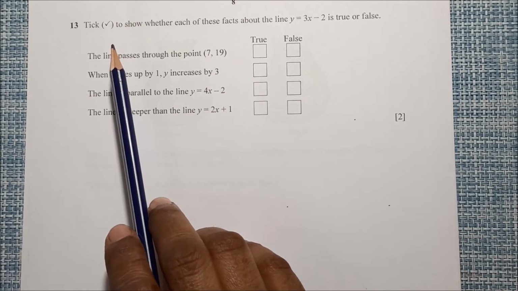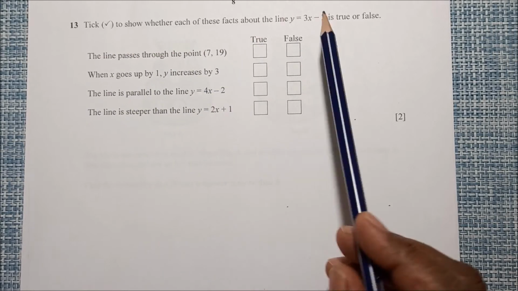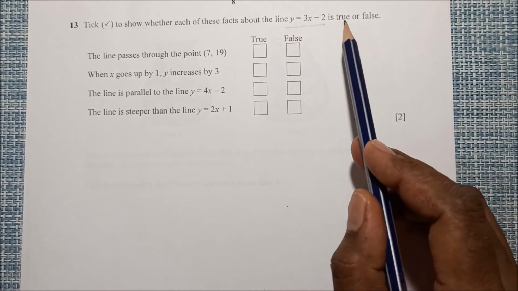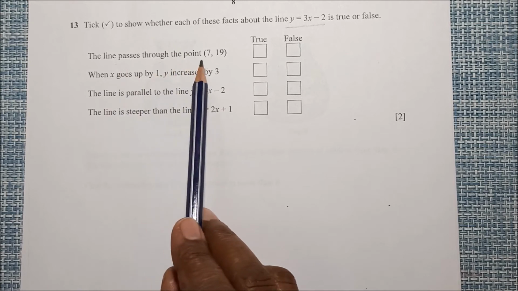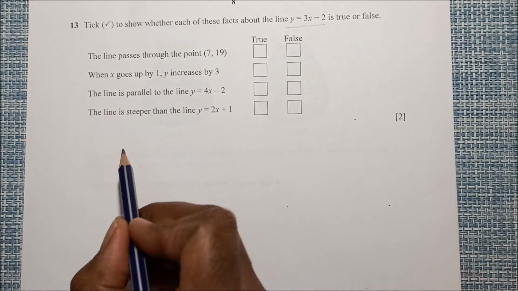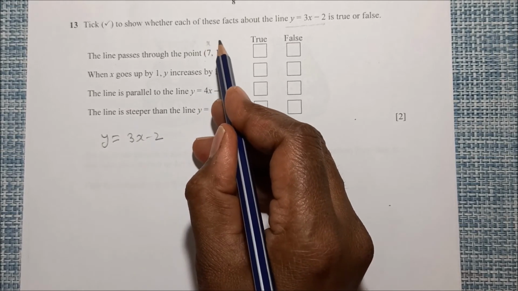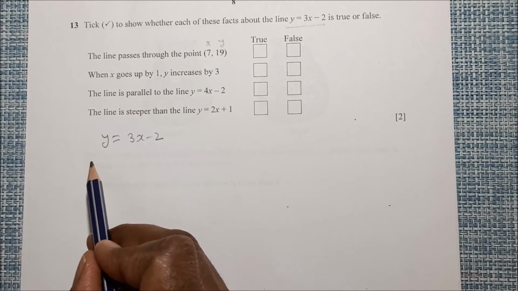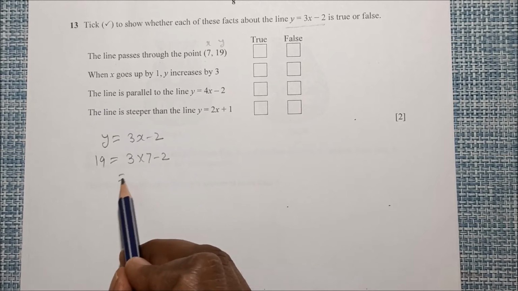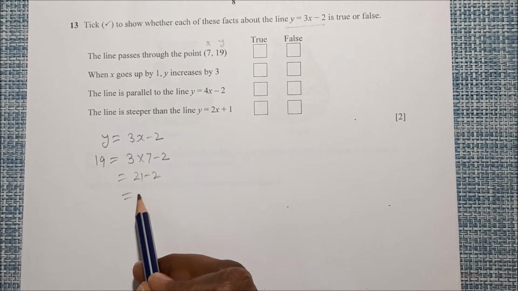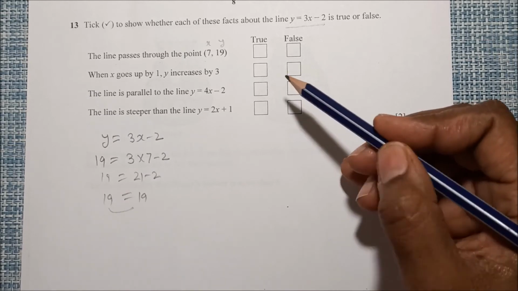Question number 13. Tick to show whether each of these facts about the line y equals 3x minus 2 is true or false. So we'll check one by one. The line passes through 7 and 19. If the line passes through 7 and 19, let's see. This is x, this is y. So we can substitute, y is 19. So this is 3 times 7 minus 2. 3 times 7 is 21, minus 2 is 19. So we can see both sides are equal, so this statement is true.